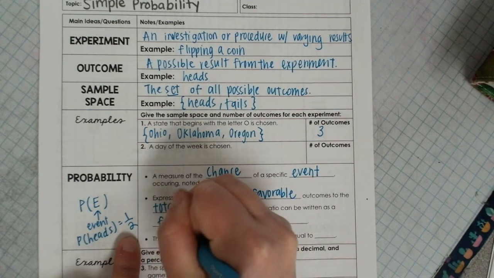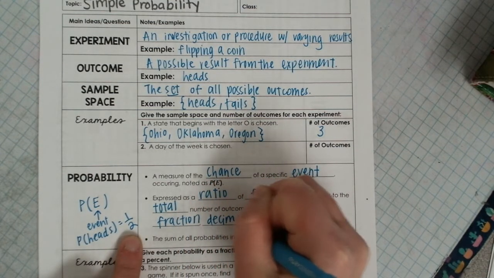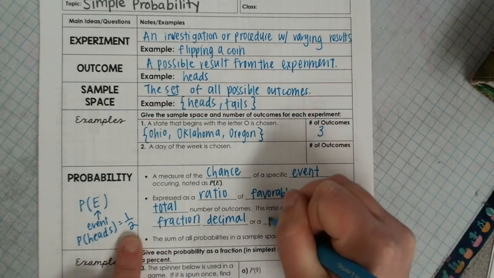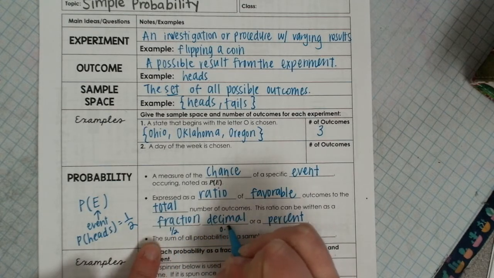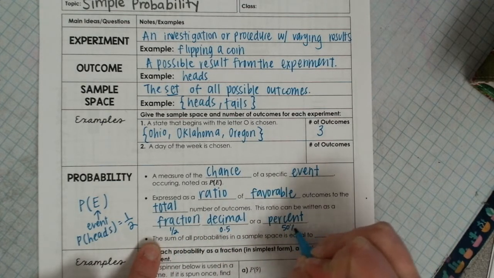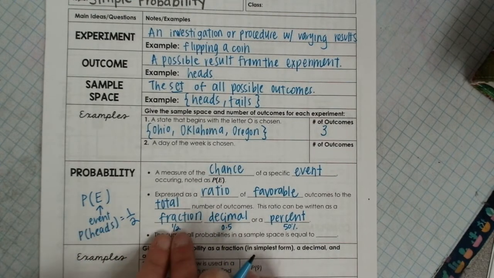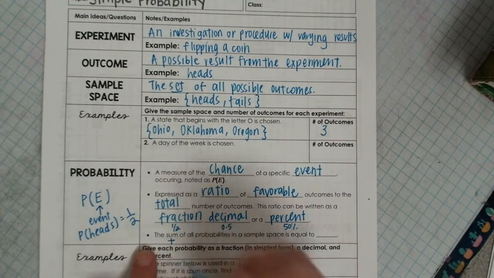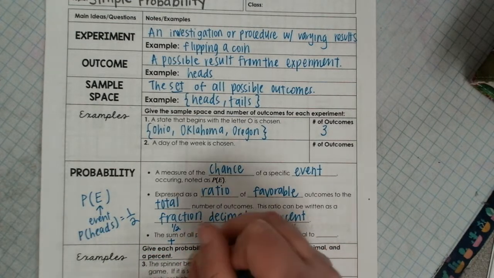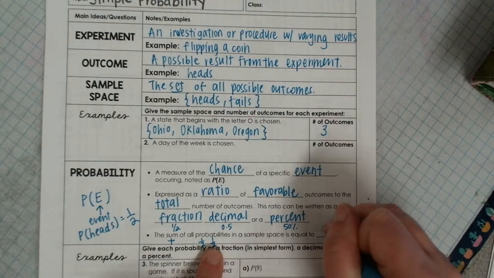So it can be written as a fraction. We could write a half as a decimal, or you can even write it as a percent. So we could say 1/2, we could say 0.5, or we could say 50%. So the probability that I'll get heads is 1/2. It could be 5/10, or it could be a 50% chance. And then the sum of all of the probabilities, like heads and tails, equals 1.